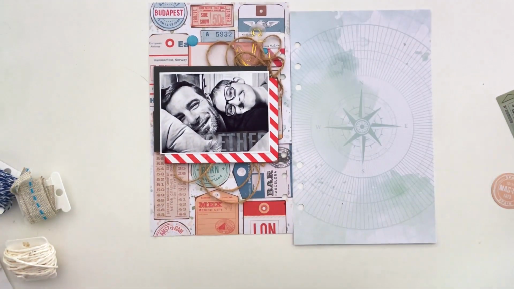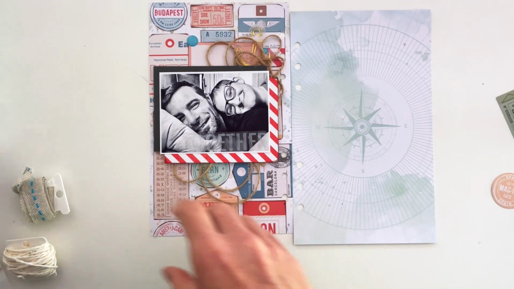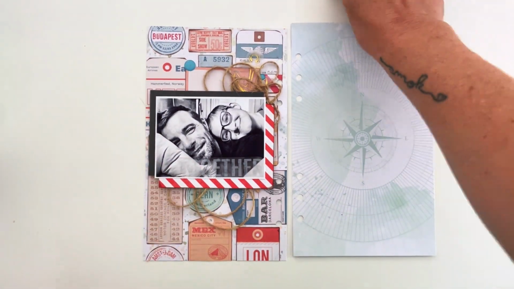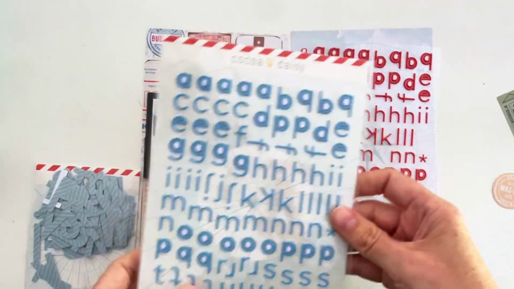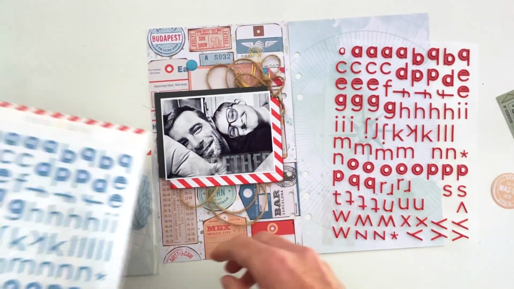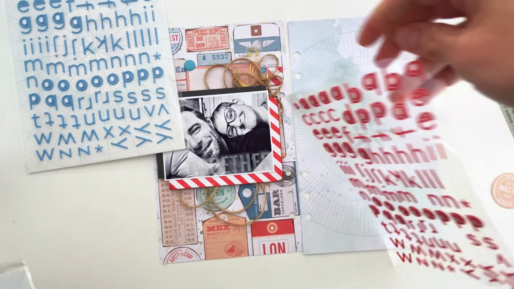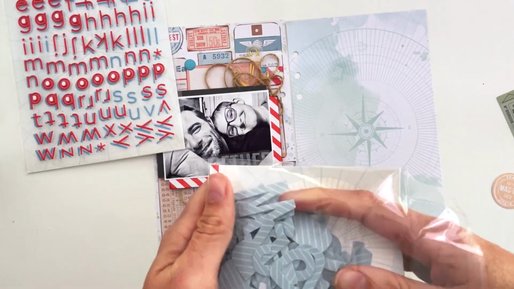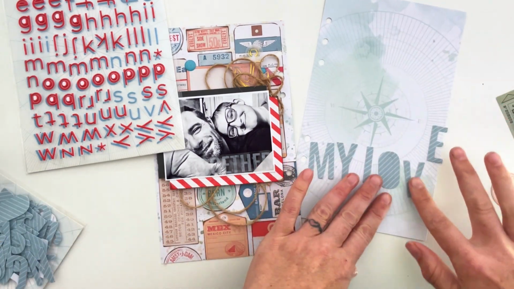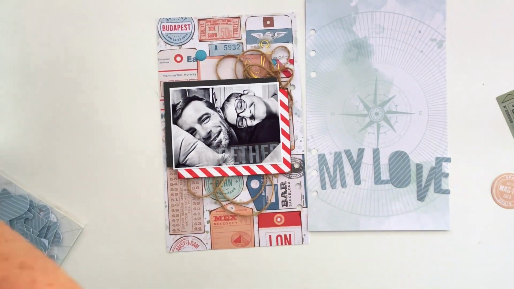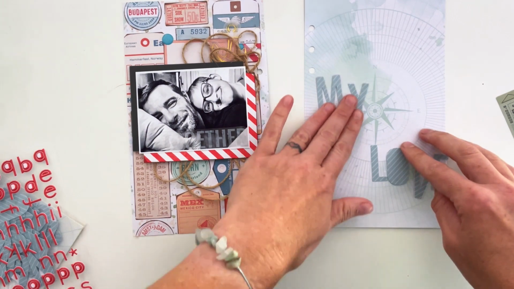Oh, I love the way that twine made that look. This layout just makes me go happy sigh. So now I'm going to start working on my title. And this was a pain in the butt. I ended up having enough red letters for this entire title, except I was missing one O. So I ended up trimming down a Q to be an O, and it looks fine. Nobody's ever going to notice except me.